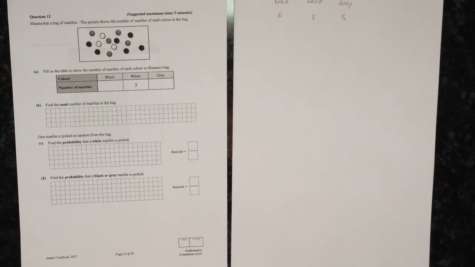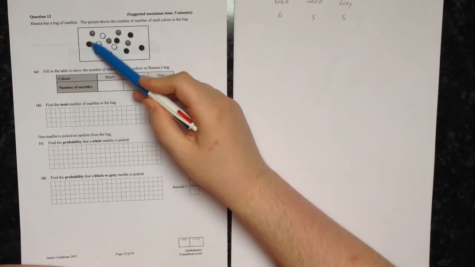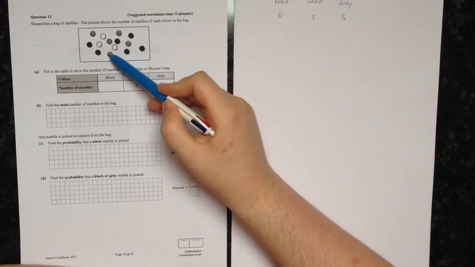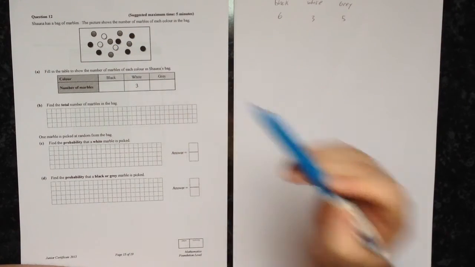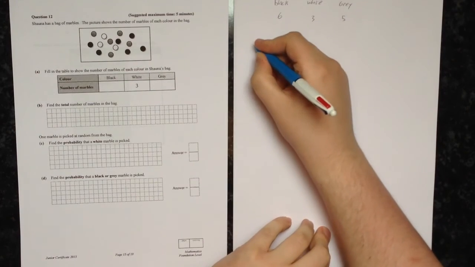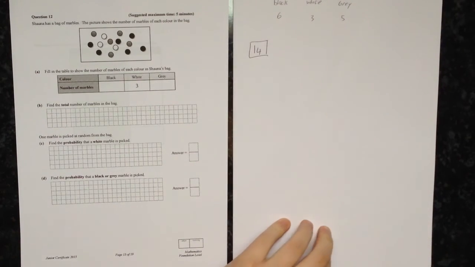So there's our table. Part B, find the total number of marbles in the bag. So all we have to do is count them. 1, 2, 3, 4, 5, 6, 7, 8, 9, 10, 11, 12, 13, 14 marbles. There are 14 marbles in the bag.